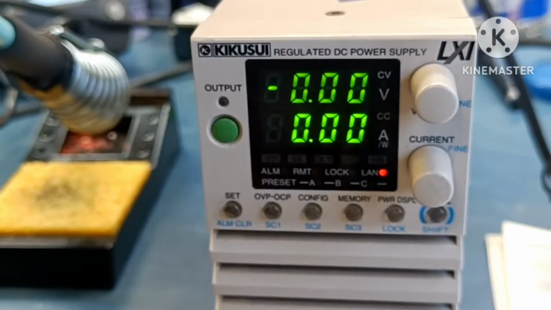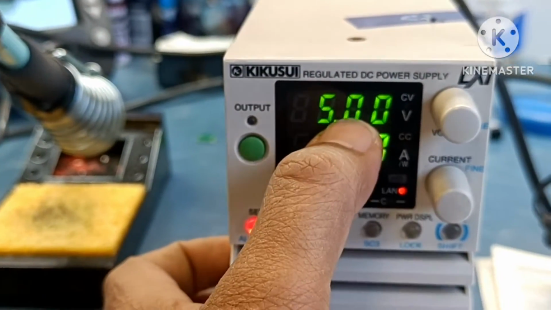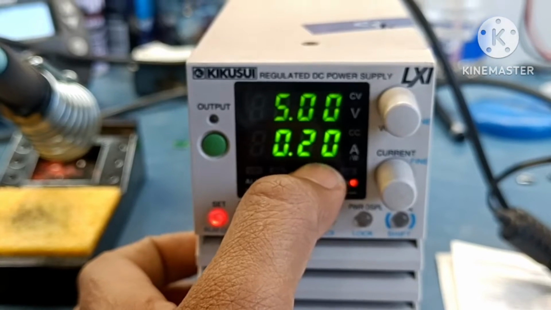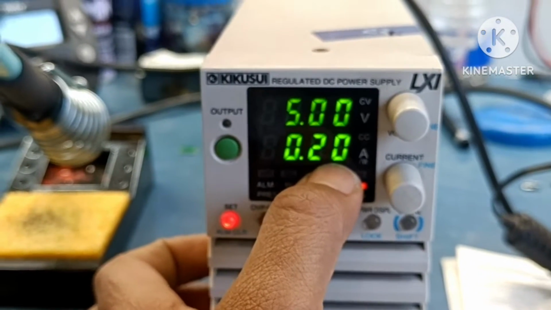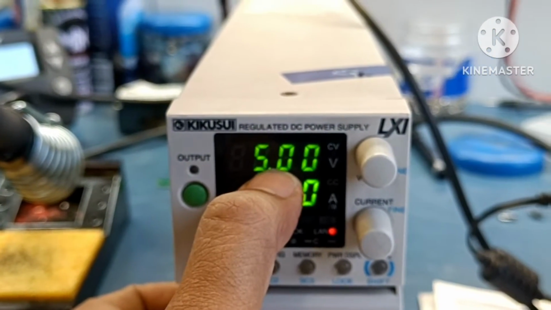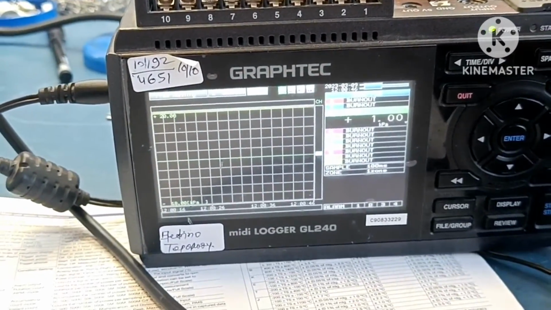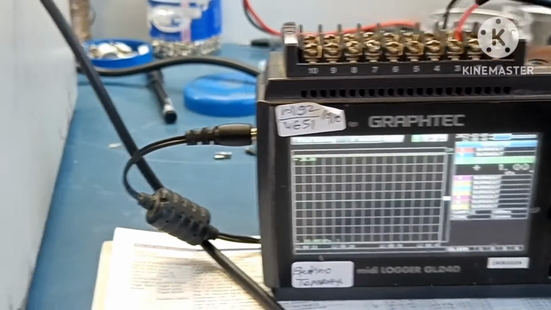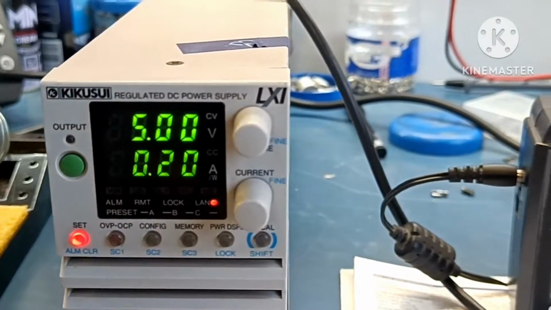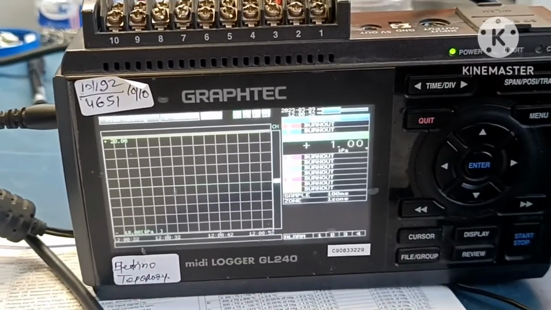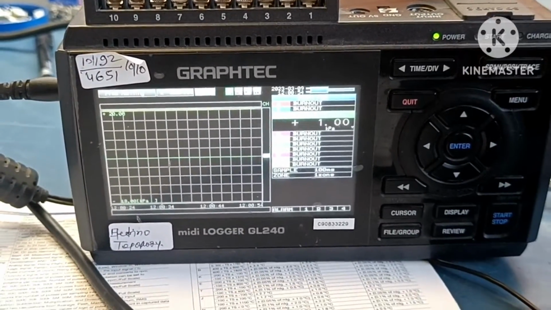Okay, here is the setting display, that is 5 volt. I make the current limit approximately 20 milliampere. So at 5 volt the data logger should show 20 milliampere, and at 1 volt it should show 4 milliampere. The same configuration will be done in the data logger.